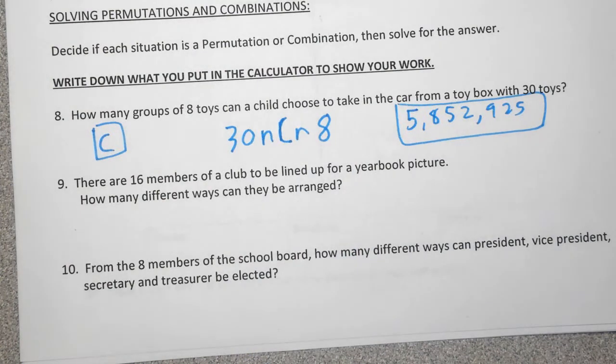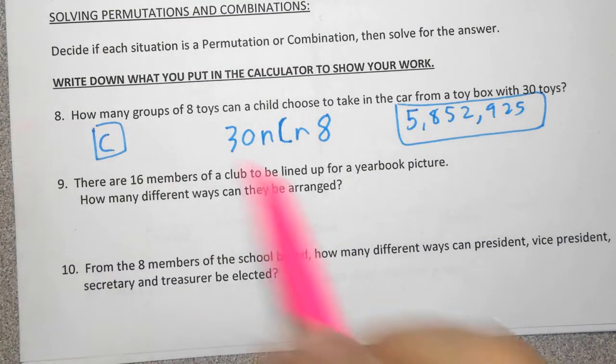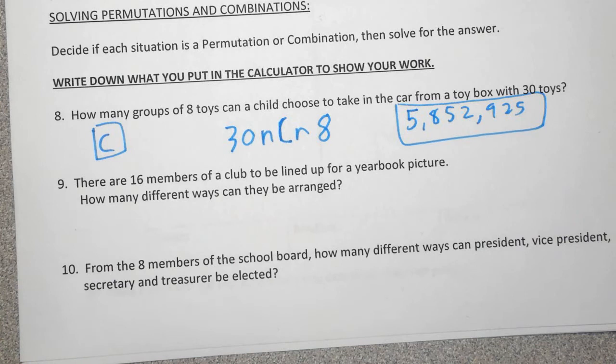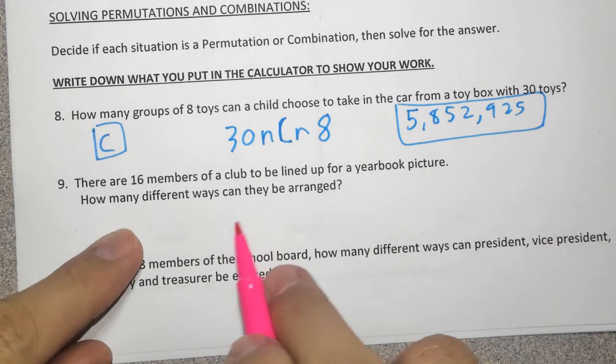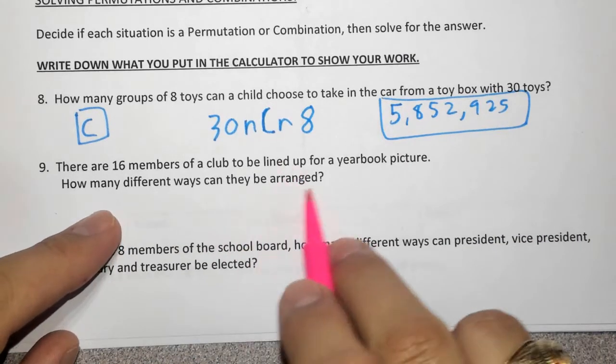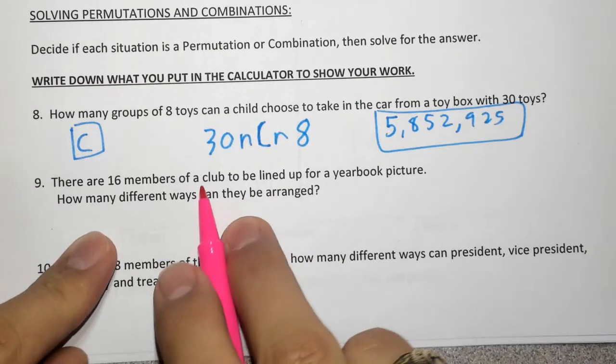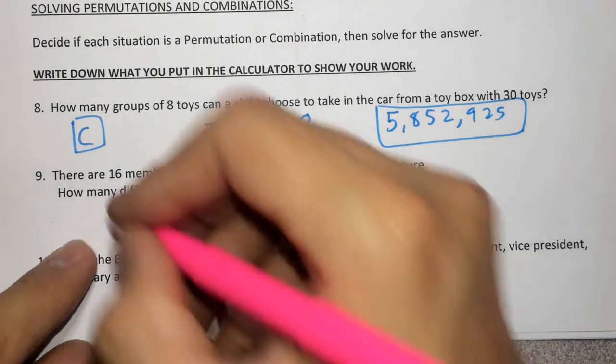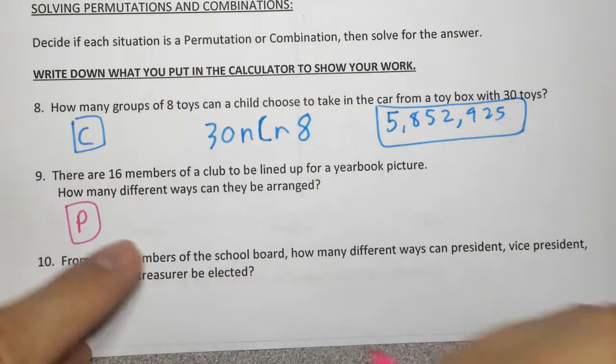Next one, there are 16 members of a club to be lined up for a yearbook picture. How many different ways can they be arranged? If they're being arranged, there's an order, just like the Barbie dolls above. That means it's a permutation.